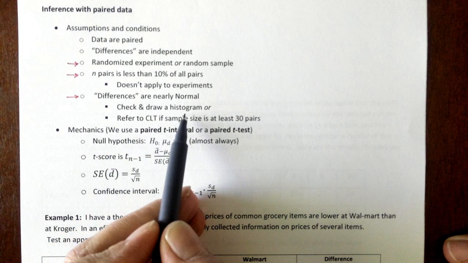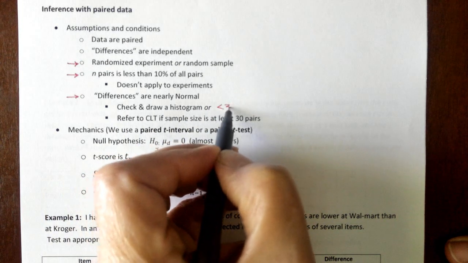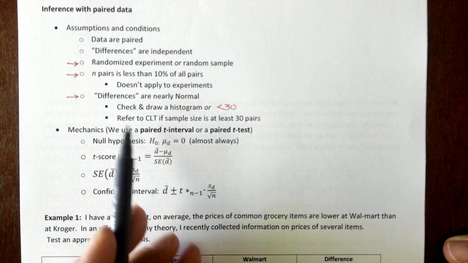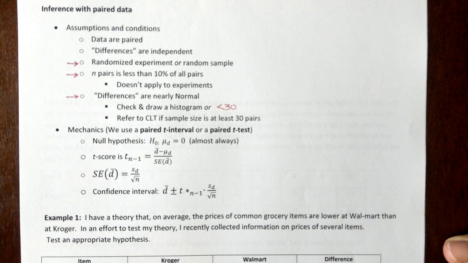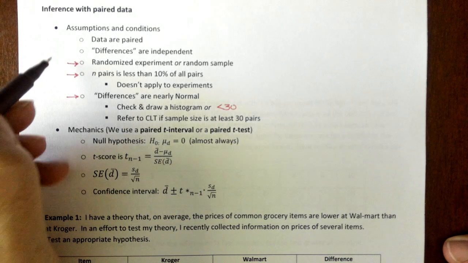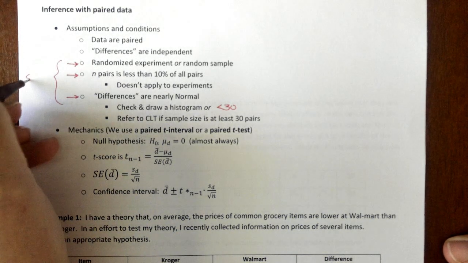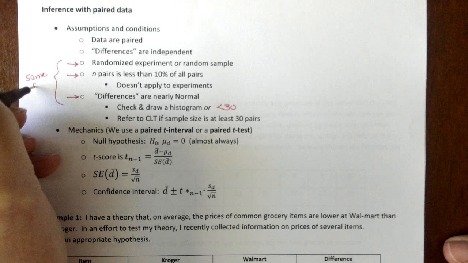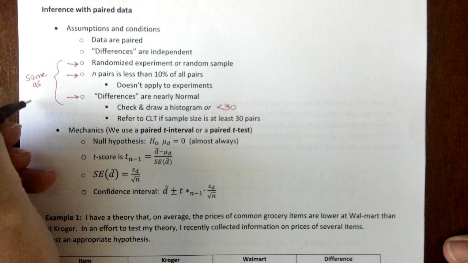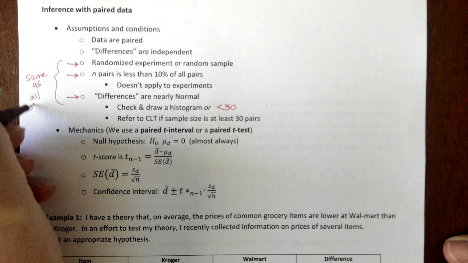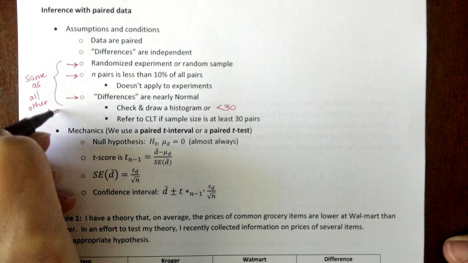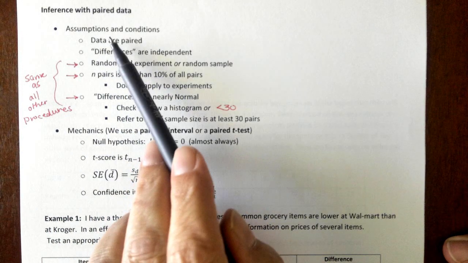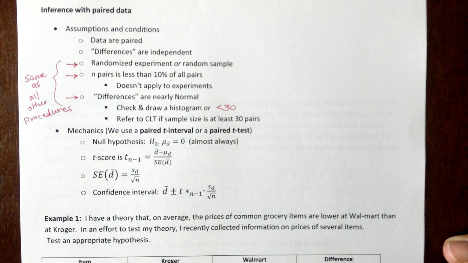So we either draw a histogram if we are less than 30, and if you're at least 30 pairs, then you can refer to your central limit theorem and say we have a big enough sample size. So these three are the same as all the other inference procedures. What you're going to see here is two added conditions that are specific just for matched pairs.